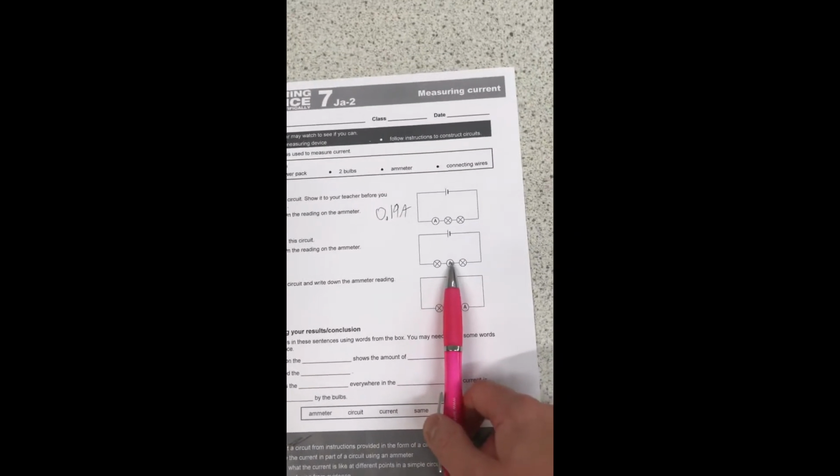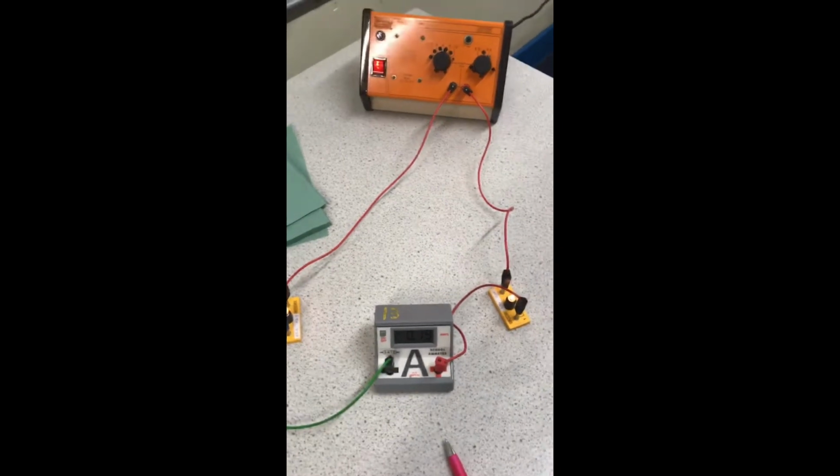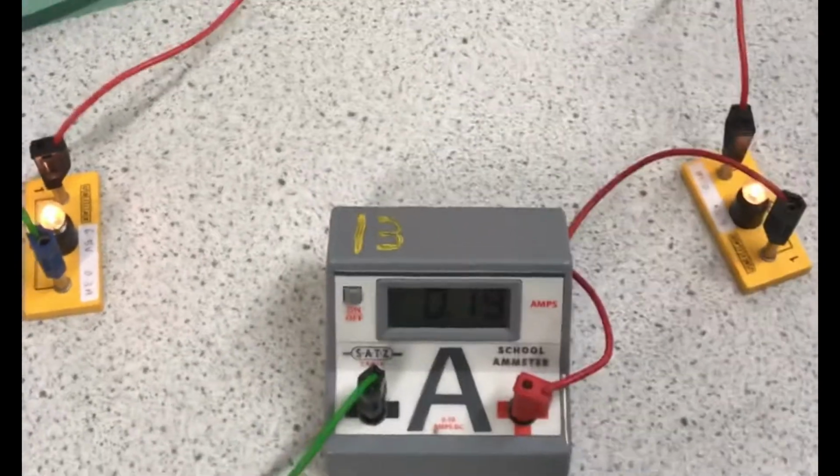I will then change the position of the ammeter so it is in between the two bulbs. The ammeter is now in between the two bulbs, and we can see that the current has not changed. It is still 0.19 amps.